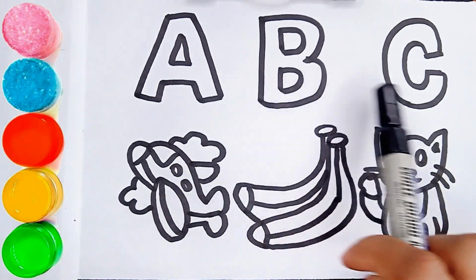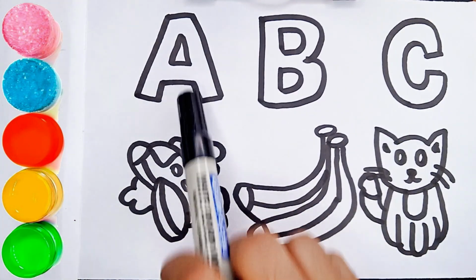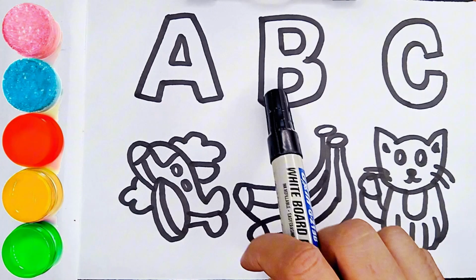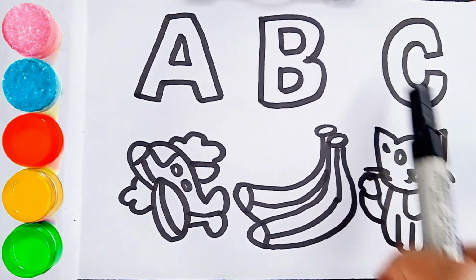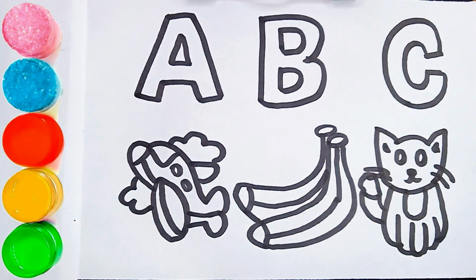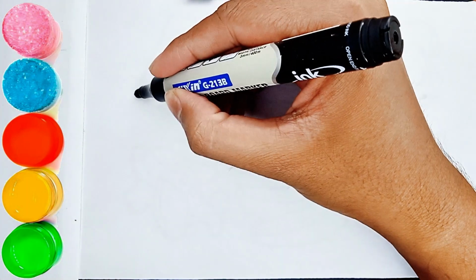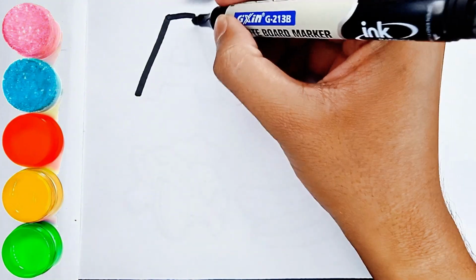A B C. A is for aeroplane. B is for banana. C is for cat. Today let's learn how to draw alphabet. So let's start.